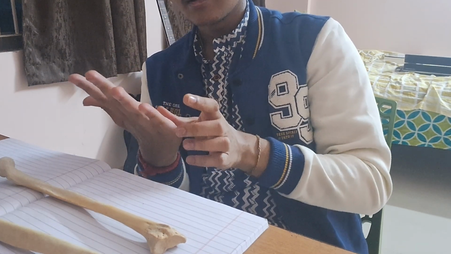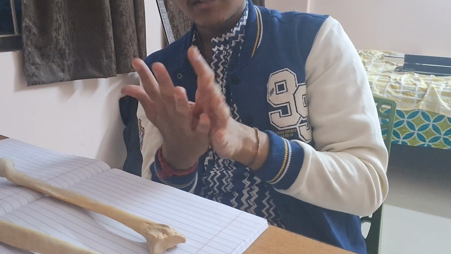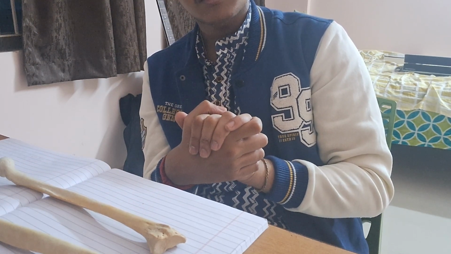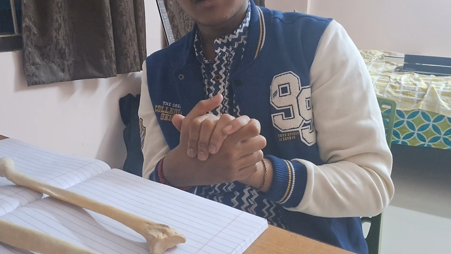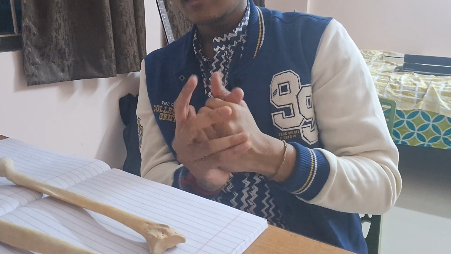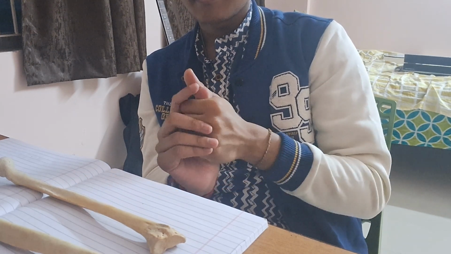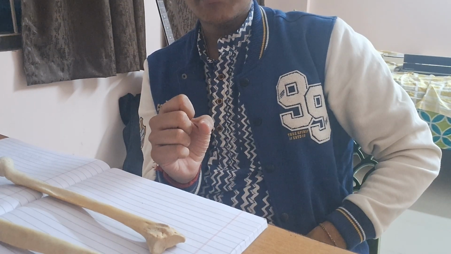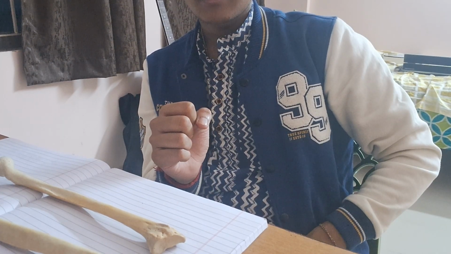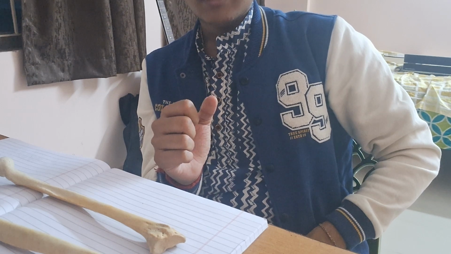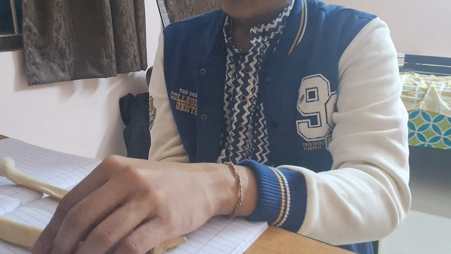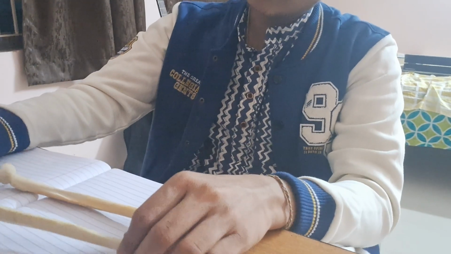And its nerve supply is by anterior interosseous nerve, which is a part of the median nerve. Its functions are the flexion of PIP and MP joints of the thumb, right?